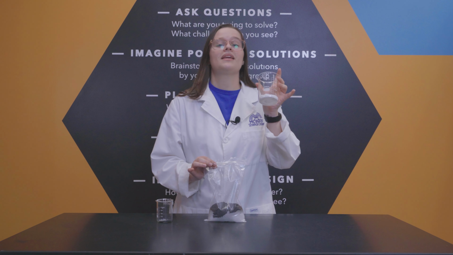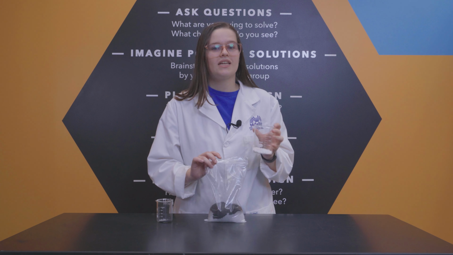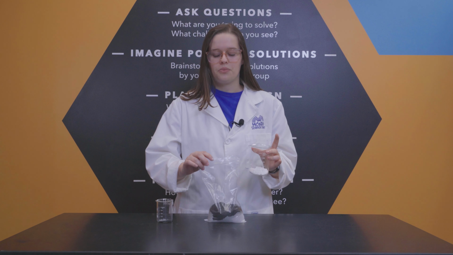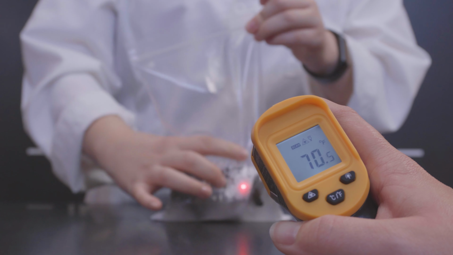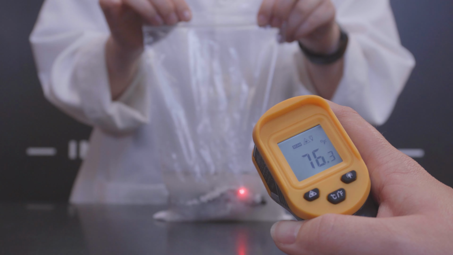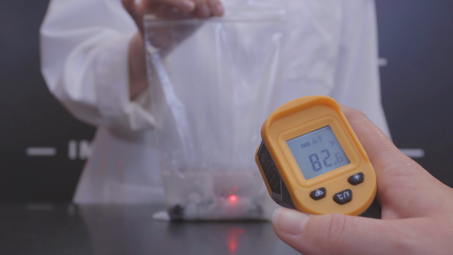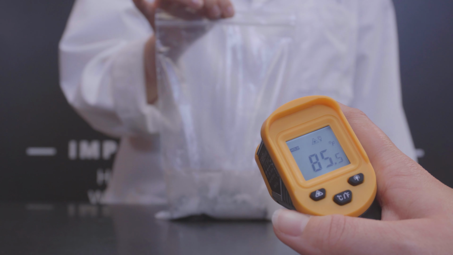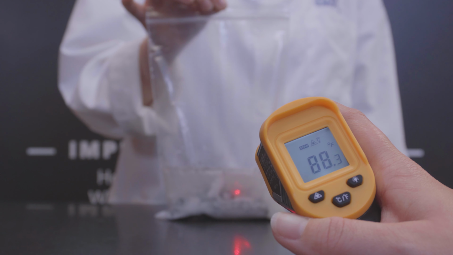So I'm gonna add some calcium chloride, a type of salt, to help catalyze or speed up the reaction. And look at that! The temperature begins to rise, getting warmer and warmer until one of the ingredients is all used up. Who would have guessed we can keep ourselves warm with something as common as rust?